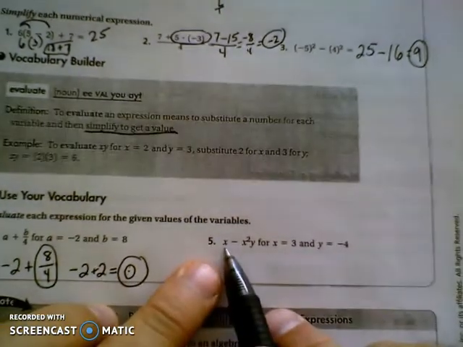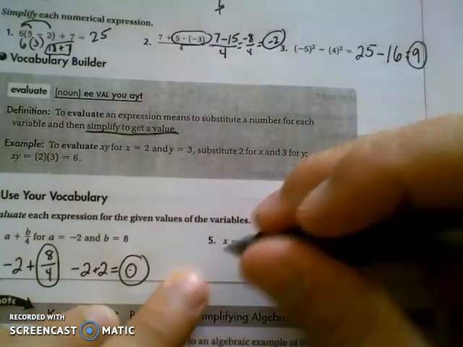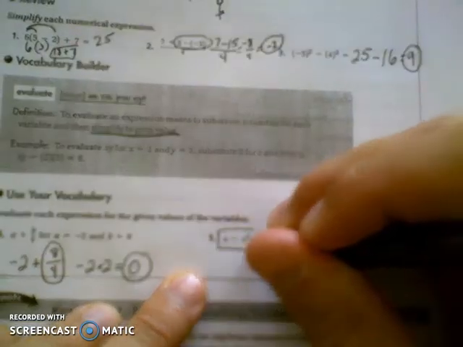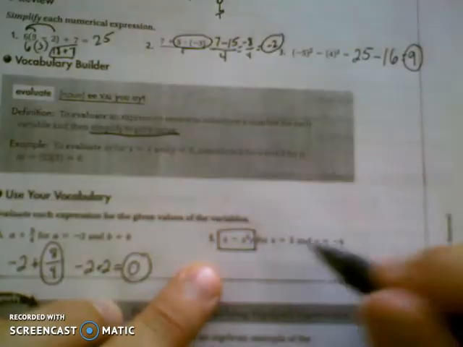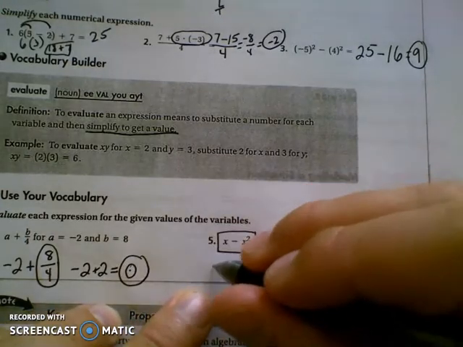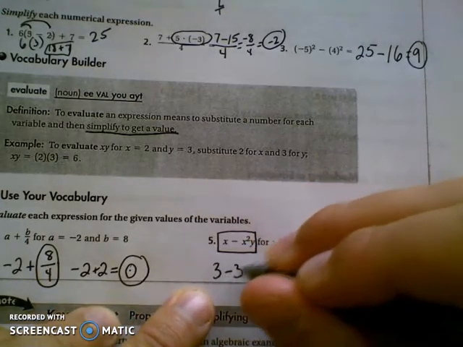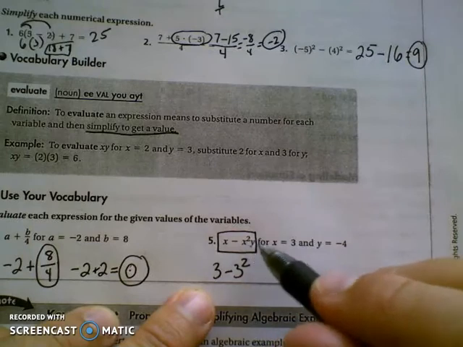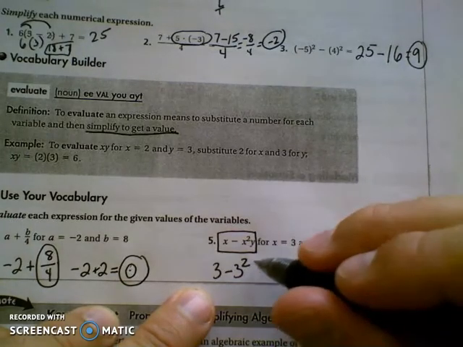Number 5, let's try to do number 5 now. Again, x minus x squared times y. That is your equation. You're going to just substitute all these numbers in there for the equation. So x is 3. So every time you see x, you're going to write 3 minus 3 squared times y. And y is negative 4.